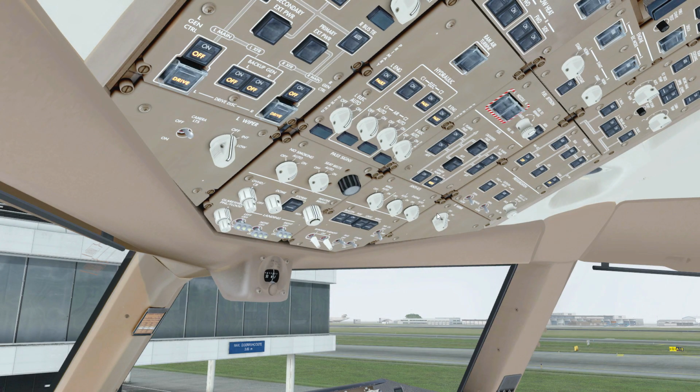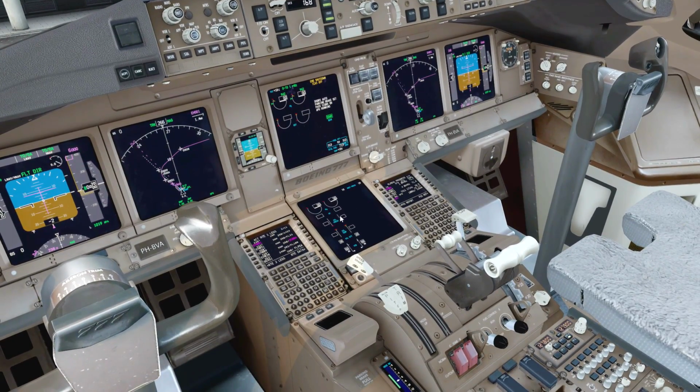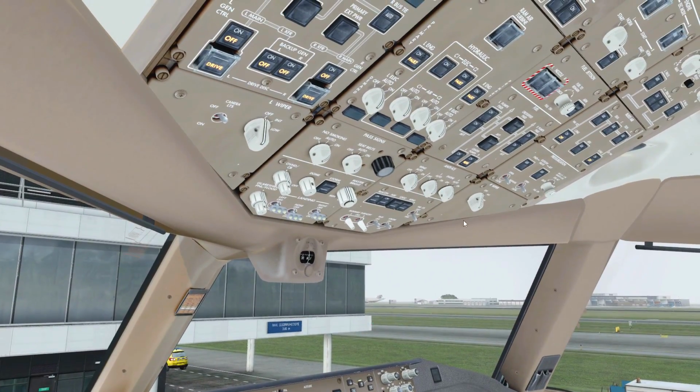Before we go, I just want to highlight a few things. Engine startup right here is all automatic. You don't have to turn packs off or flick the fuel control switch at 25% N2. Basically it will be all done automatically.